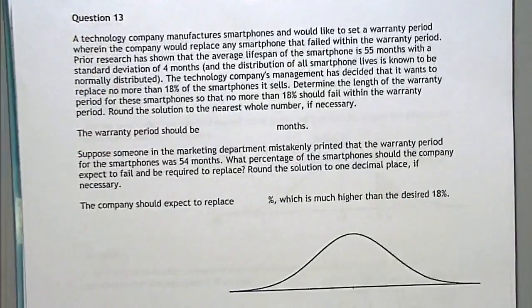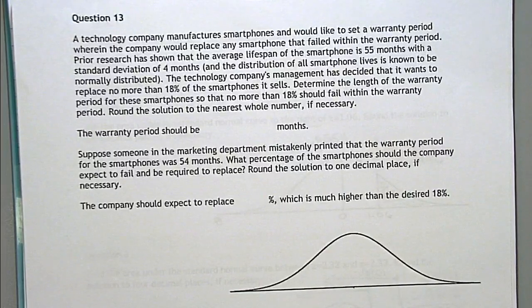A technology company that manufactures smartphones would like to set a warranty period. This warranty period says the company is going to replace any smartphone that fails within that period. Research has shown an average lifespan of 55 months with a standard deviation of 4 months. Now, this is normally distributed. These are all things it has to tell us for us to use the z-table. Normally distributed is good. We can use the z-table for probability.